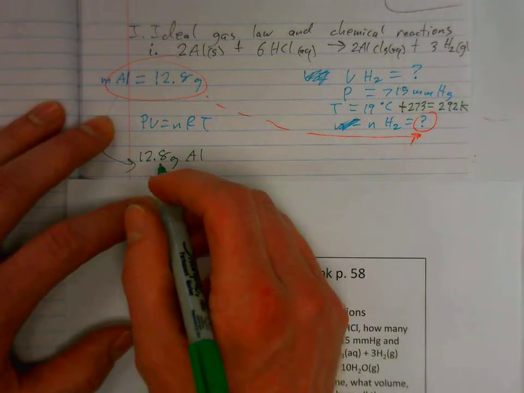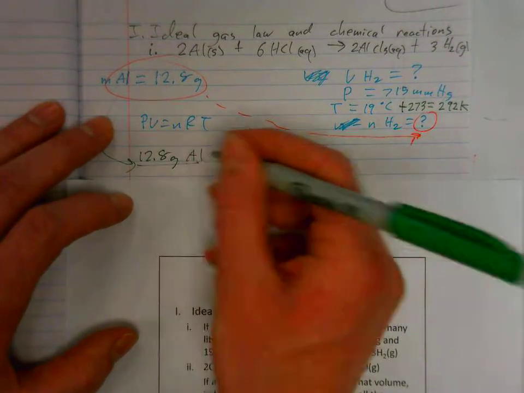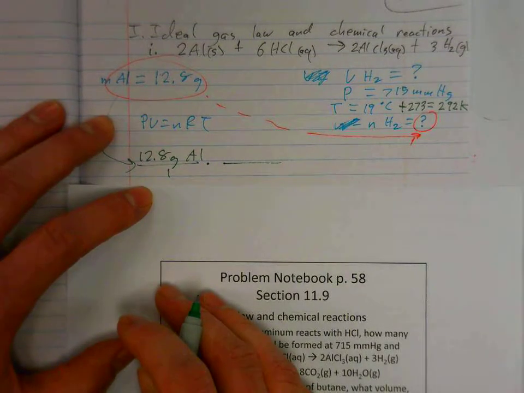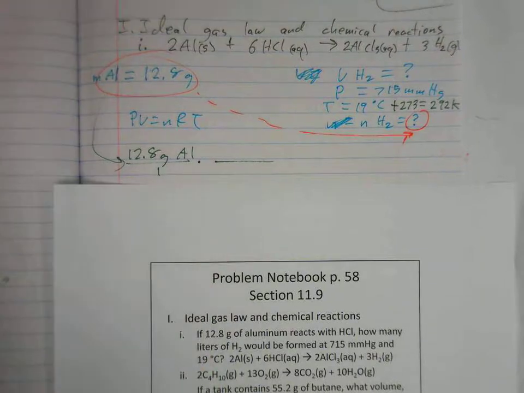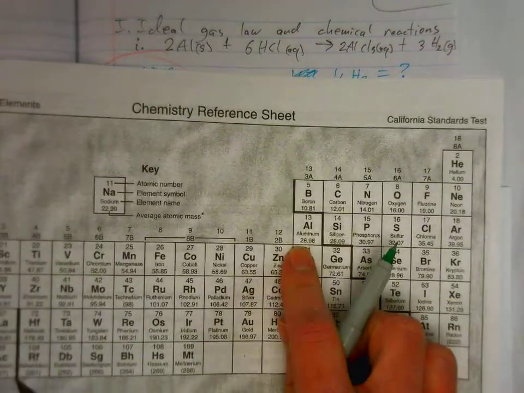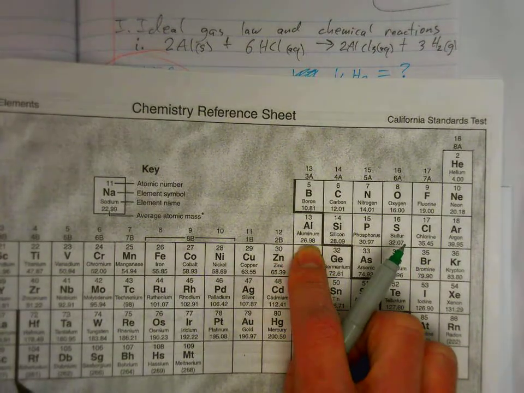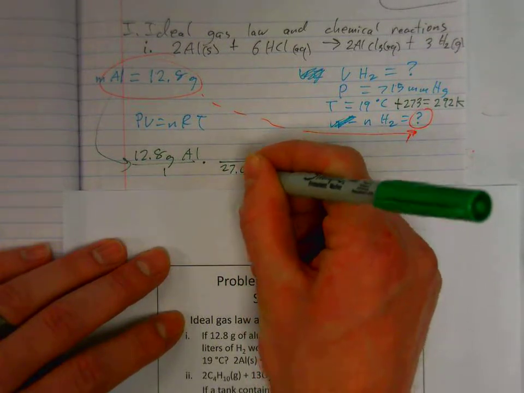So we need to first convert to moles. So the grams to moles conversion is the molar mass for aluminum, 26.98. Let's round that to 27.0. 27.0 grams of aluminum in every 1 mole of aluminum.